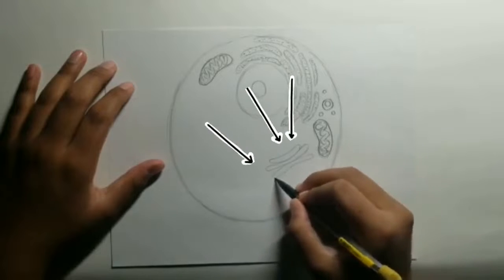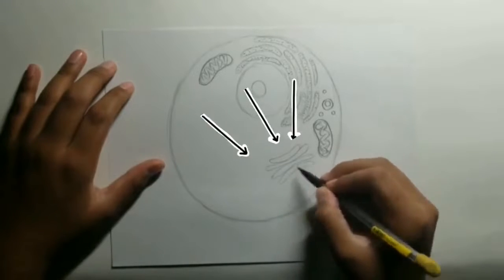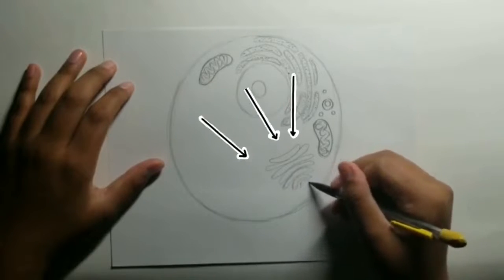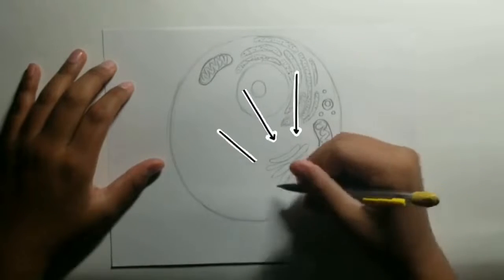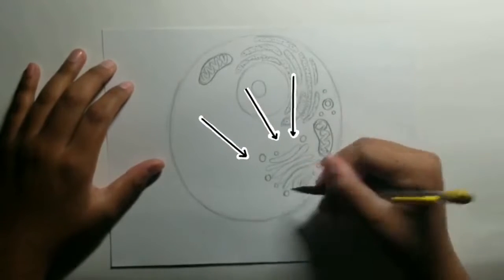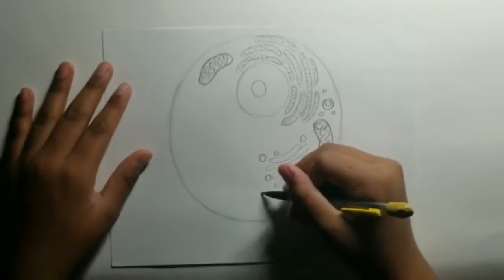The Golgi apparatus does three main things. It modifies products, packages them, and distributes or transports them outside of the cell through the use of a vesicle. The vesicle is a protein-filled sac that buds off the rough endoplasmic reticulum and binds to the cell membrane and pushes the products out.